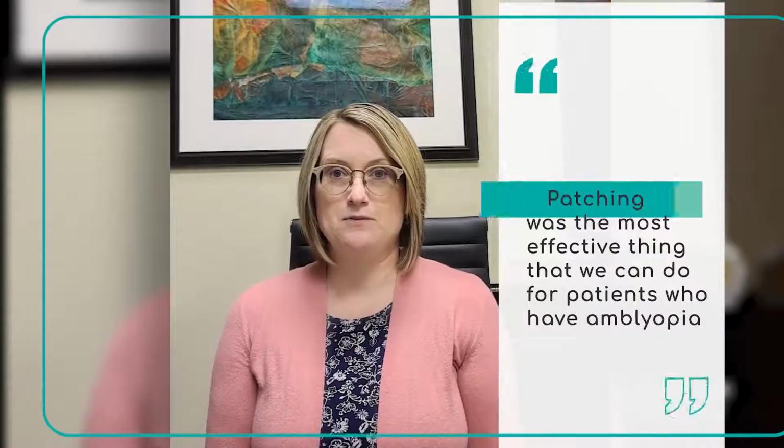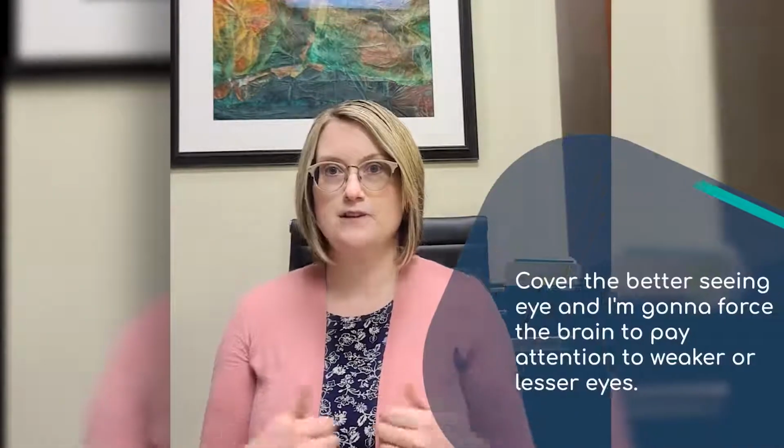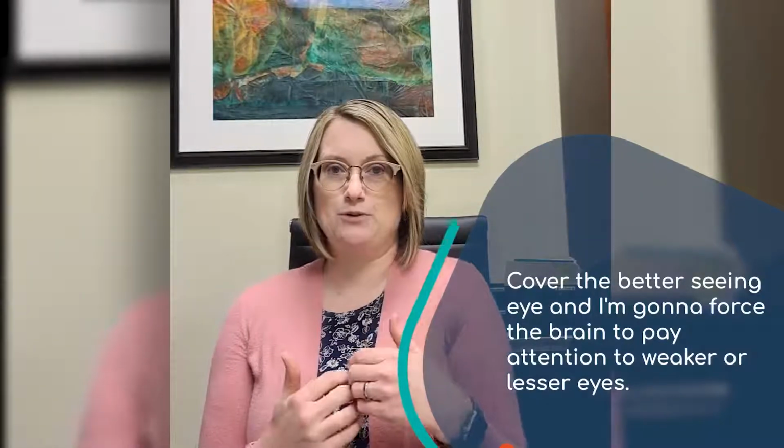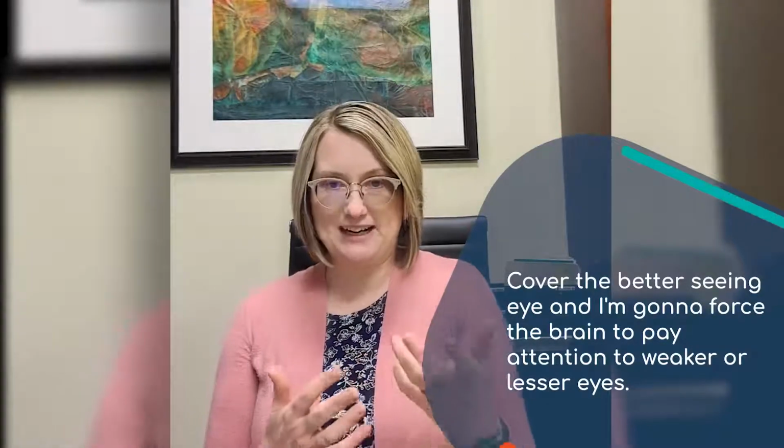A long time ago, the thought used to be that patching was the most effective thing that we could do for patients with amblyopia. And the idea behind patching is that I'm going to cover the better seeing eye and I'm going to force the brain to pay attention to the weaker or lesser eye. And then what we're going to hope is that when we take the patch off, now the brain uses both eyes together and quits suppressing or ignoring. In some cases, we would find that that worked, but in a lot of cases, it didn't.